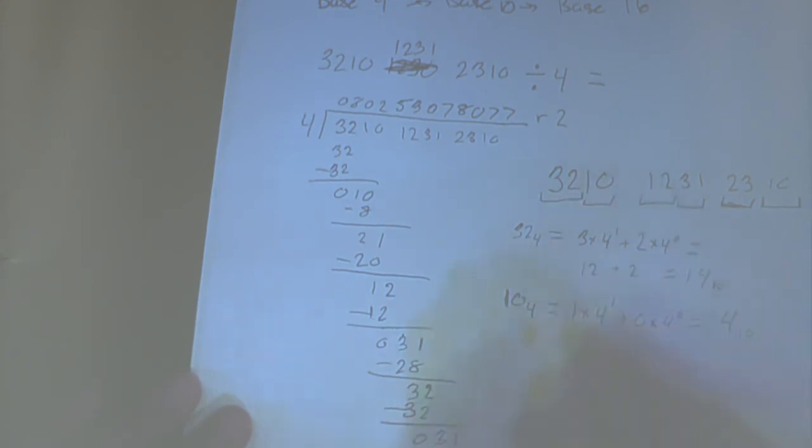So the next 2 digits are 12. That's going to be 1 times 4 to the first power plus 2 times 4 to the 0 power. That's going to give us 6. Okay, so the next 2 digits are 31 in base 4: 3 times 4 to the 1 plus 1 times 4 to the 0 power. That's going to give us 13. And then the next 2 digits are going to be 23 in base 4.